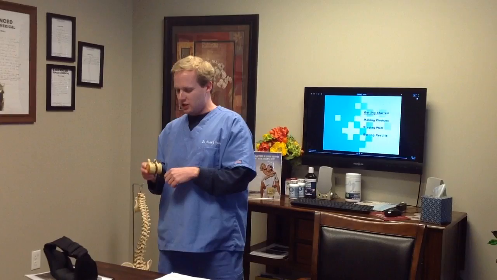So what we want to do is protect that disc. Over time, it's typically not a single traumatic event, although it could be, but over the years of abuse, we go through stressors with our work ergonomics. Maybe we're sitting so long, we're susceptible to vibration, a lot of bending and twisting. That can actually damage the disc, and the outer portion of the disc is actually a ligament.